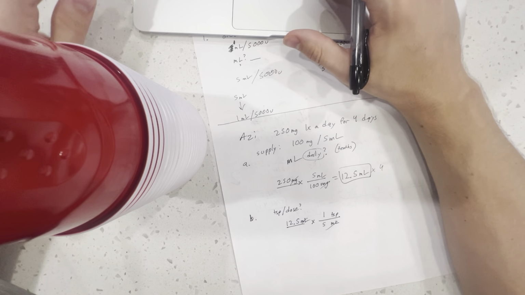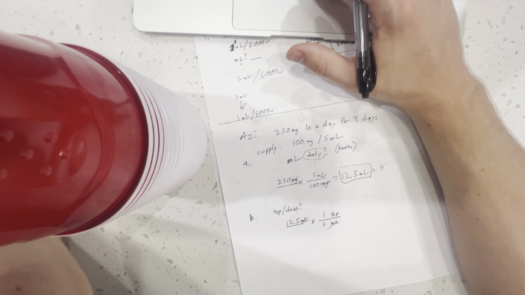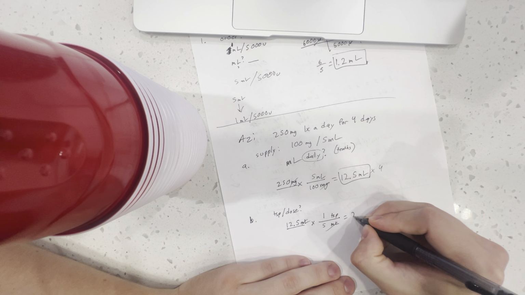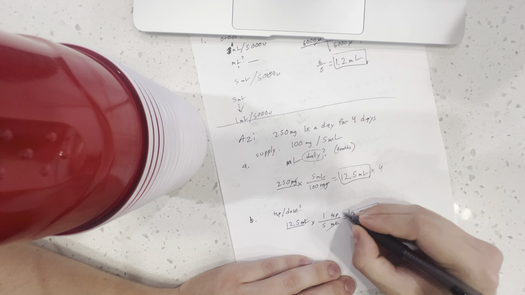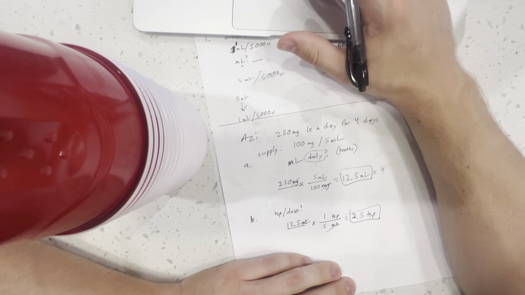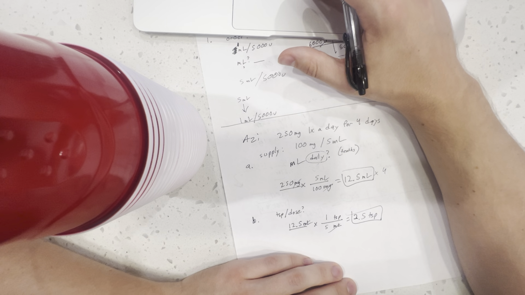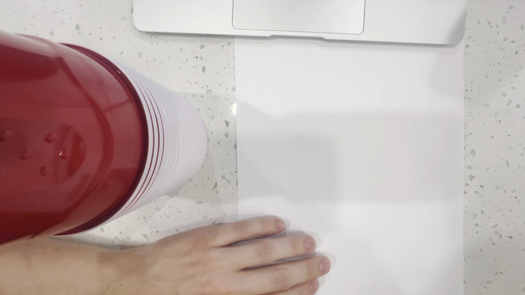So then 12.5 divided by 5 equals 2.5, which is the correct answer, 2.5 teaspoons. Okay, so pretty straightforward. I think you're catching the drift. Let me grab another sheet of paper and we can do a couple more.